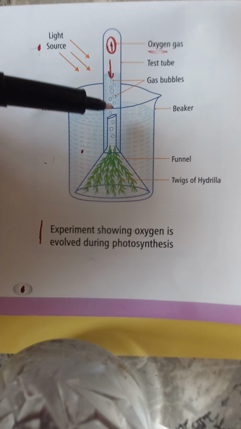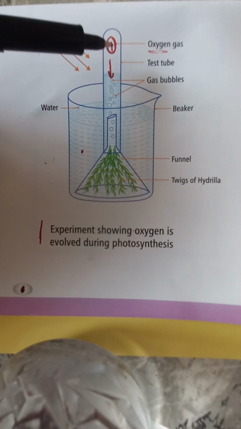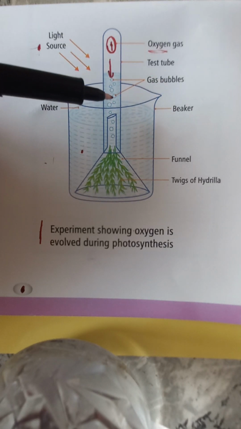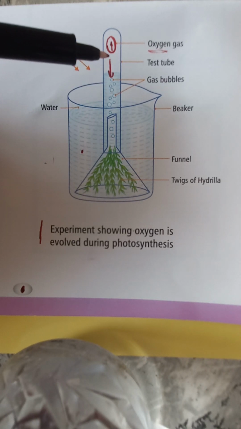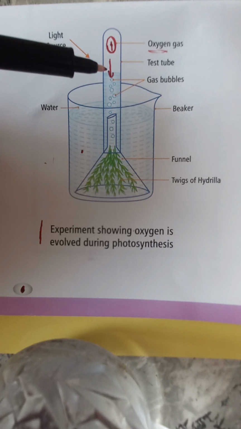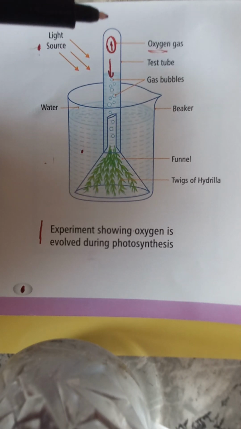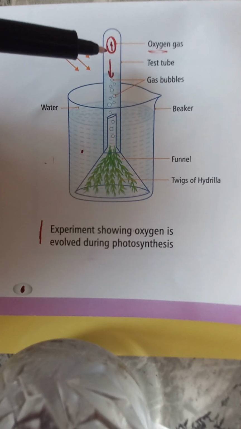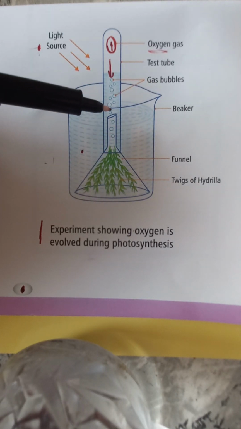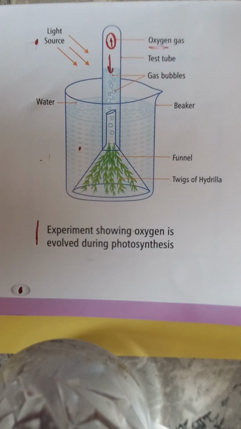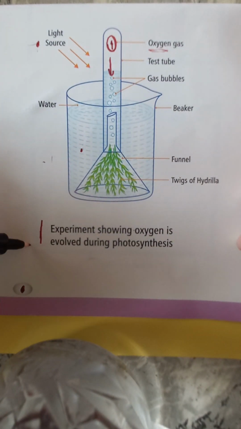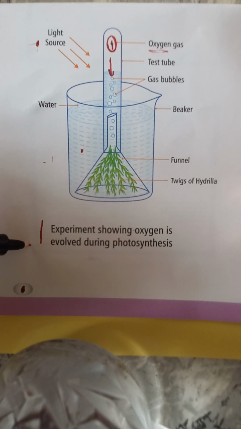Next step is that we are going to take off this test tube from here and bring a burning splinter near the mouth of the test tube. What we will notice, that the splinter is glowing brightly, showing that this is the oxygen gas that has been evolved during the process of photosynthesis. So students, this is the aim of the experiment, that is showing oxygen is evolved during photosynthesis.